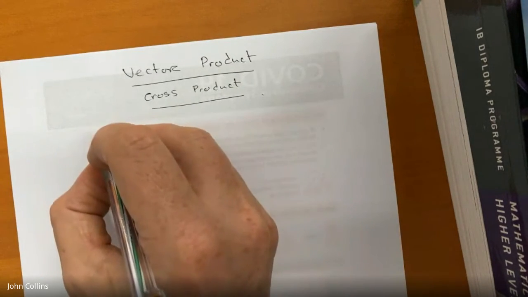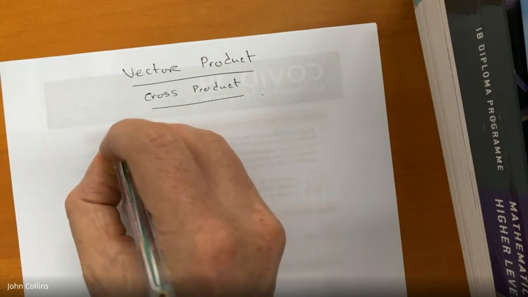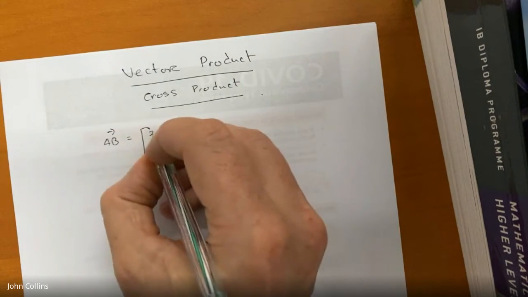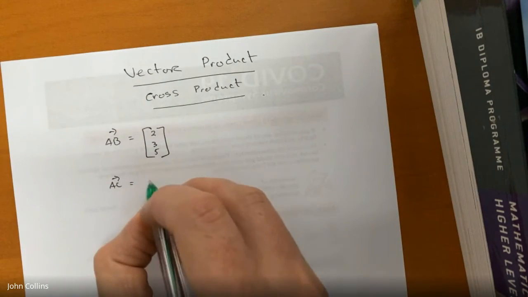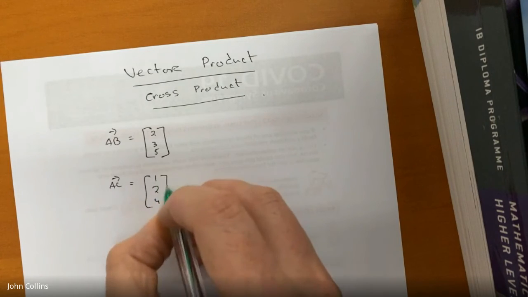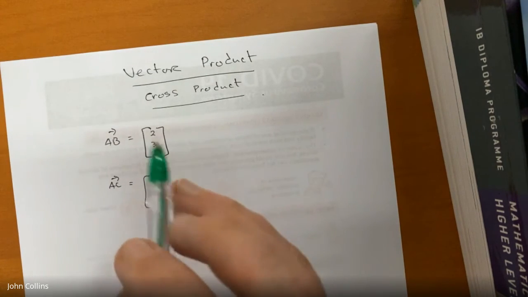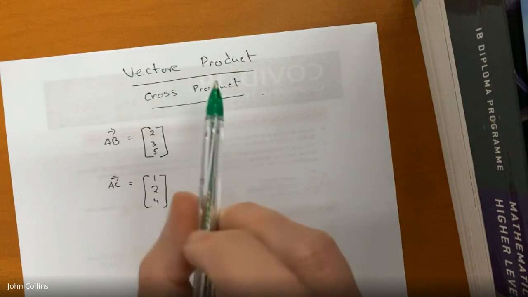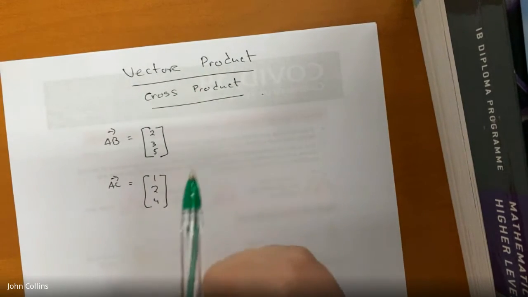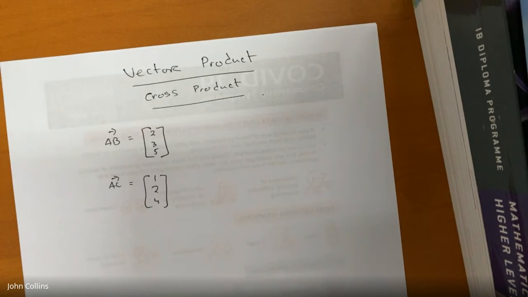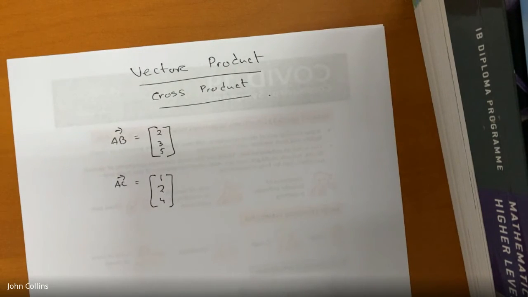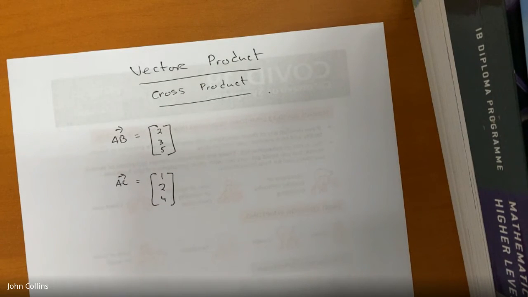Okay, so when you have 2 vectors, let's have a little look. Let's look at how it works. AB to be (2, 3, 5). And AC, let's say (1, 2, 4). So we have 2 vectors here. The cross product, or the vector product, will give us another vector that is perpendicular to both of these. And as I said, it'll either come out of the screen towards us, or it'll dive into the screen. So it's very difficult to draw on a 2-dimensional plane, obviously.